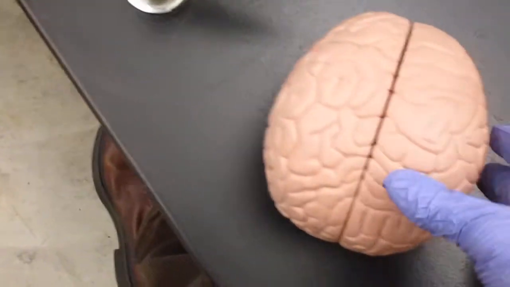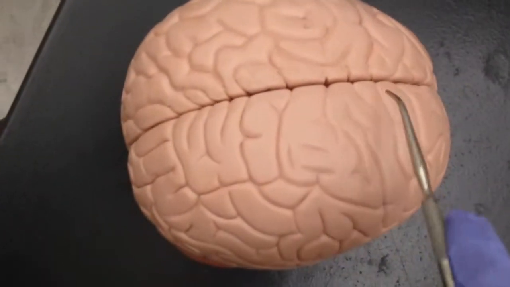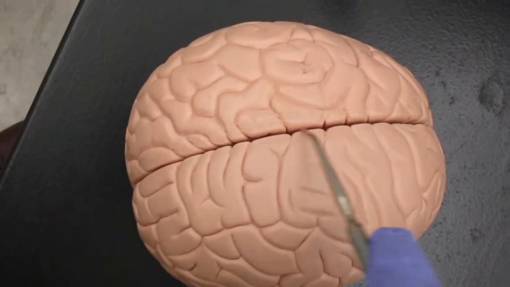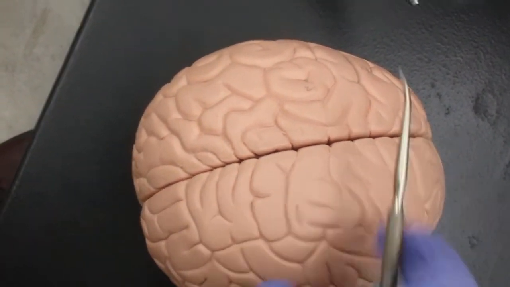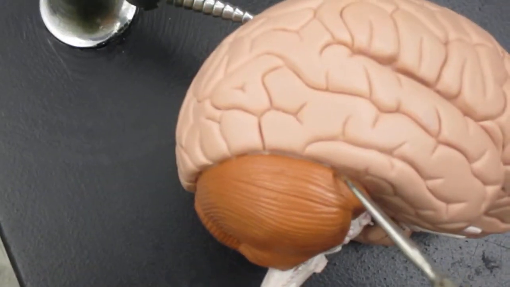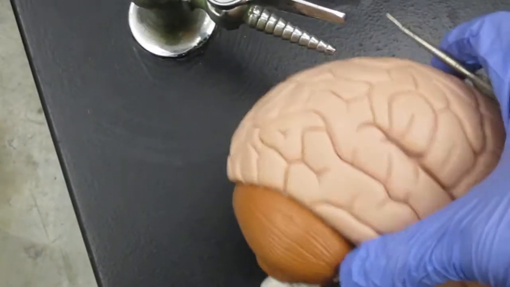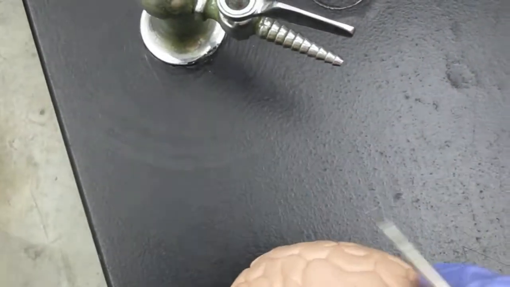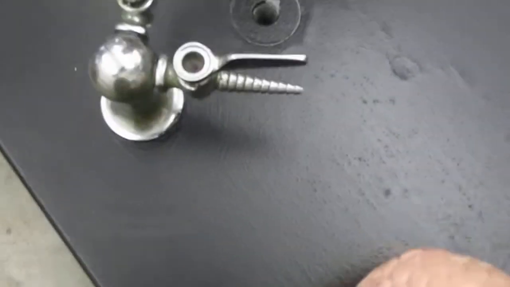Right here we have the longitudinal fissure. And right here we have the transverse fissure. So let's open the brain up, and we're going to do some structures now.